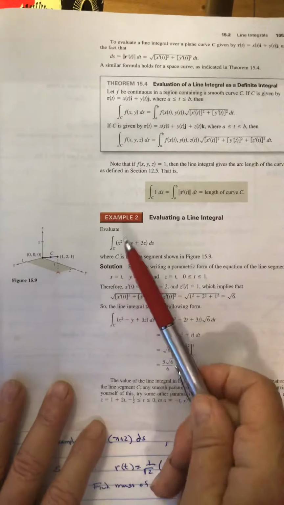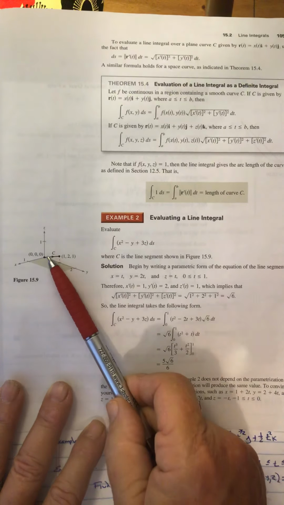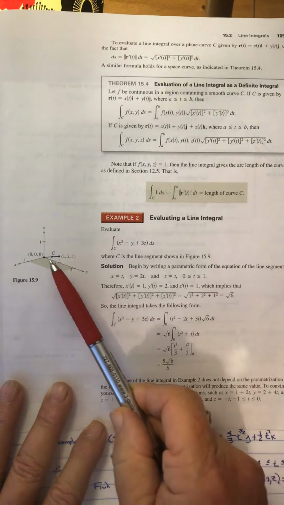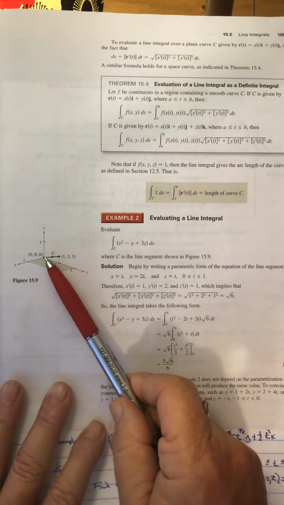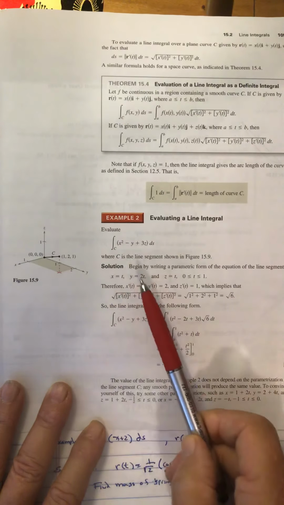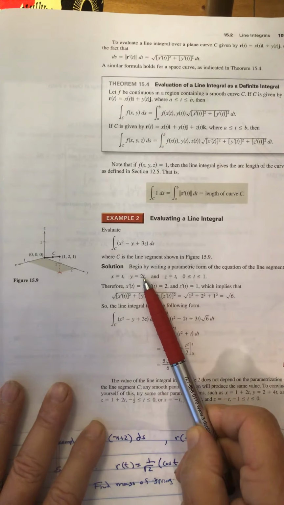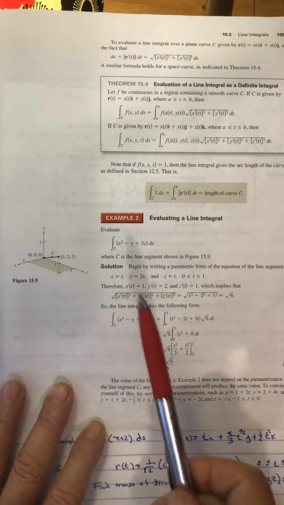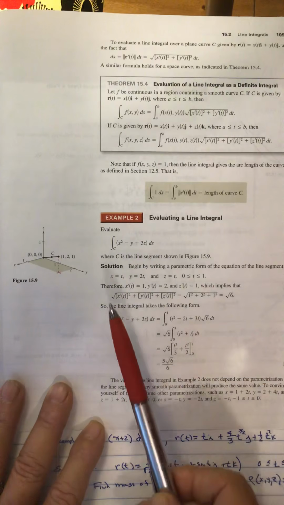So if we had this line integral, here's the curve. It's gone from (0, 0, 0) to (1, 2, 1). So we need to figure out the curve. Well, x is going from 0 to 1, y from 0 to 2, z from 0 to 1. So we let x be t, y be 2t, and z be t, going from 0 to 1. I can then use this definition.